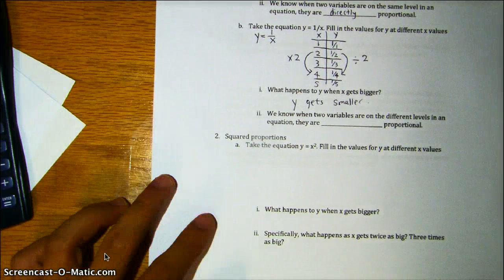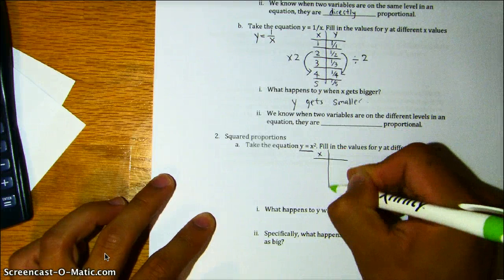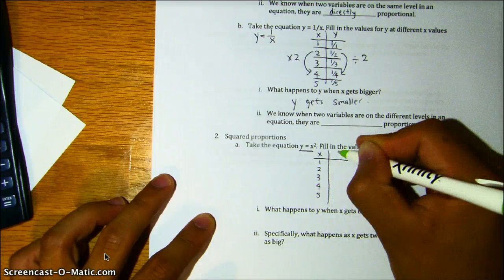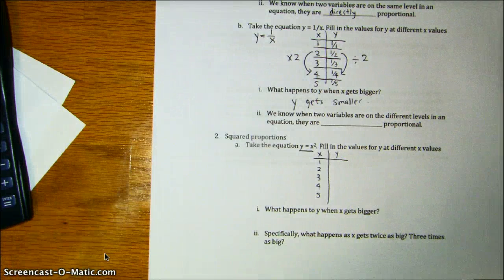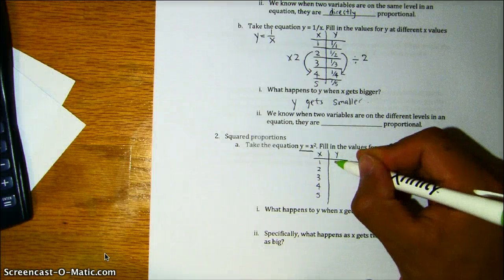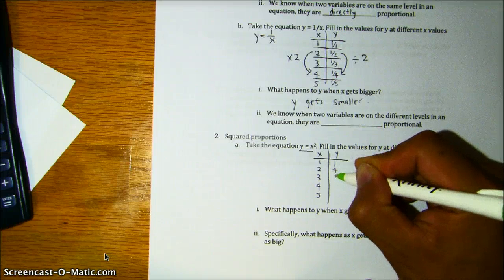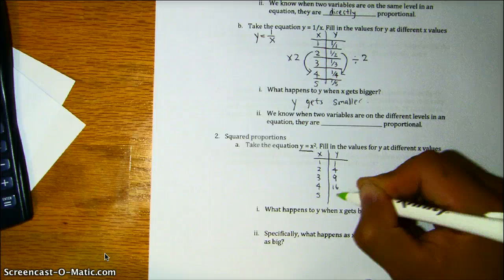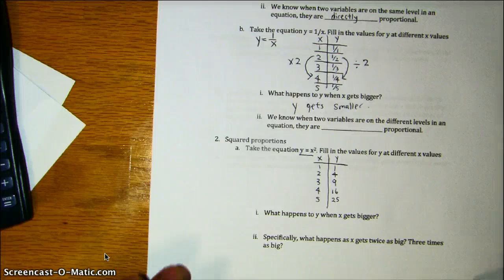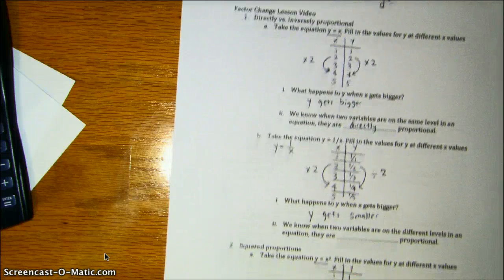We're going to start with a simple equation, y equals x squared. We're going to see what happens to y as x becomes bigger from 1 to 2 to 3 to 4 to 5. What happens to y? Well, y is whatever x is squared. So when x is 1, y is 1 squared. When x is 2, y is 2 squared. And then it's 3 squared, then it's 4 squared, then it's 5 squared. This looks a little bit different than earlier when y is just equal to x. We're going to look deeper into this.